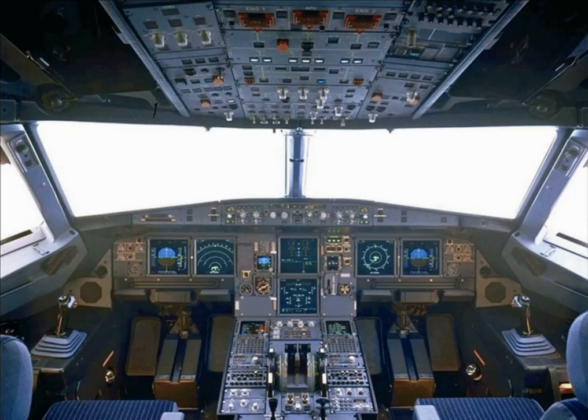The Electronic Flight Instrument System, EFIS, for which each pilot has 2 displays. The Electronic Centralized Aircraft Monitoring System, ECAM, which uses the 2 displays in the center to provide information on the aircraft systems. Let's look at the EFIS system first.